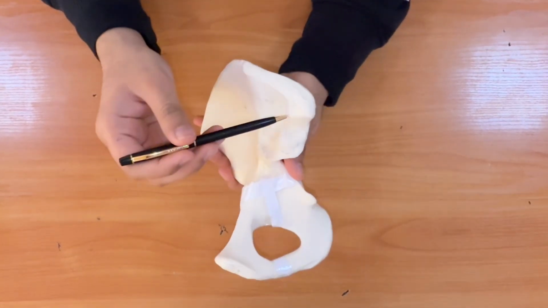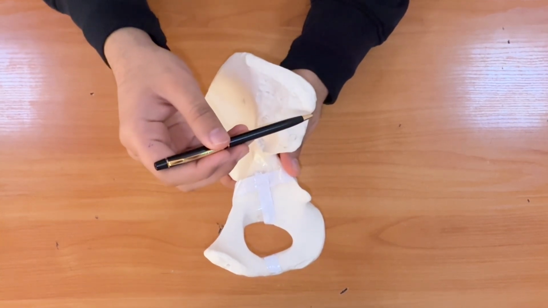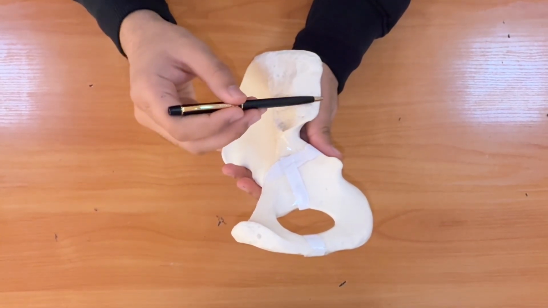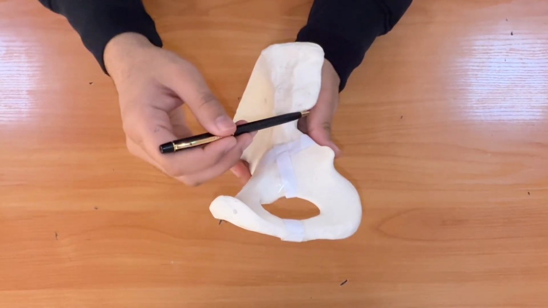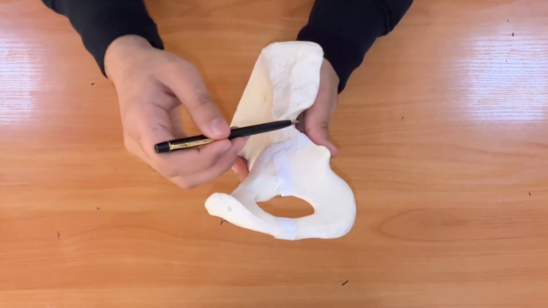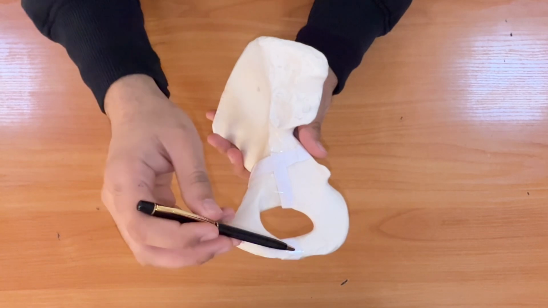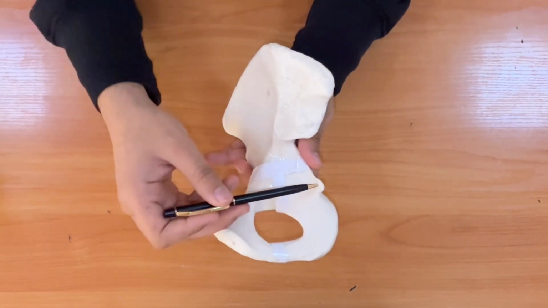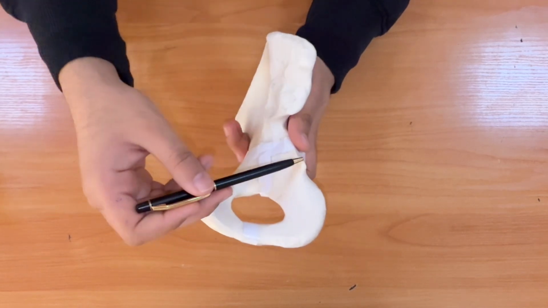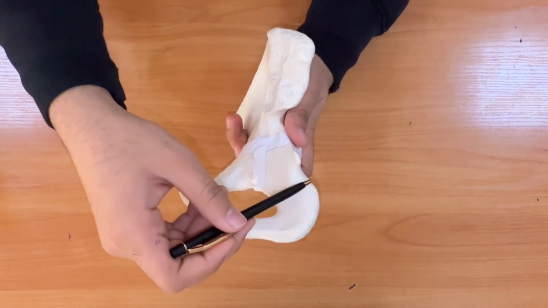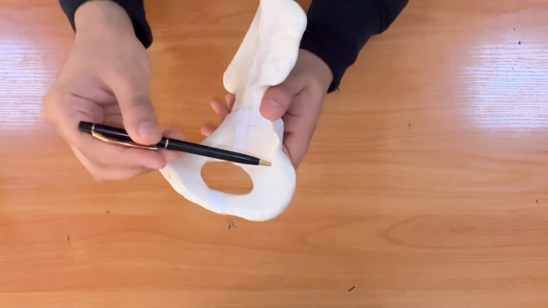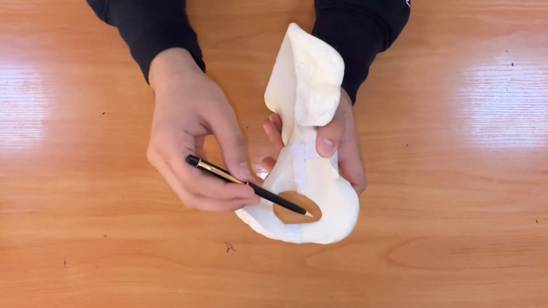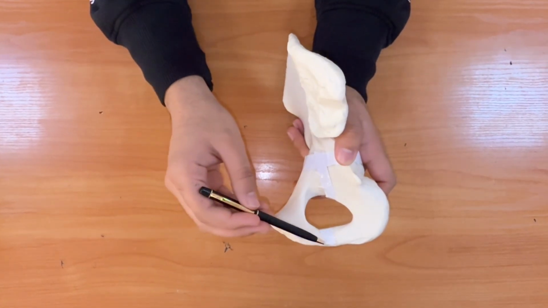And this one is the posterior superior iliac spine, this is the posterior inferior iliac spine, this is the sciatic notch, the greater sciatic notch, and from here the ischium bone will start. This is the ischial tuberosity, this is the ischial spine. Right here this is the lesser sciatic notch, and this is the ischial tuberosity. Right here this is the ramus, and this is the inferior ramus of the pubis.